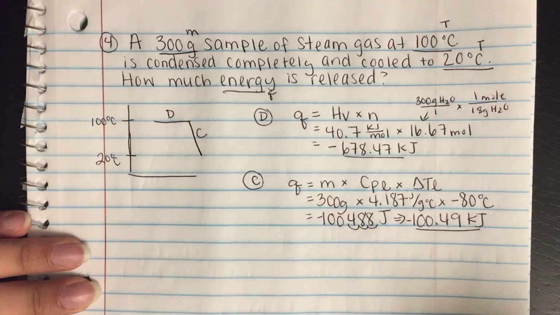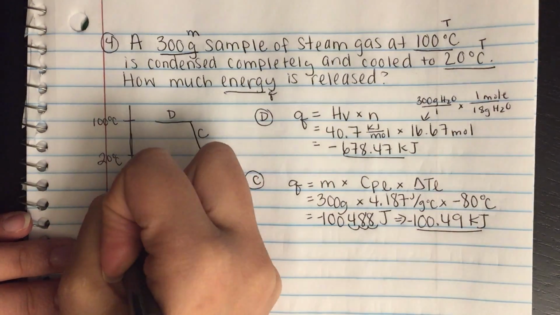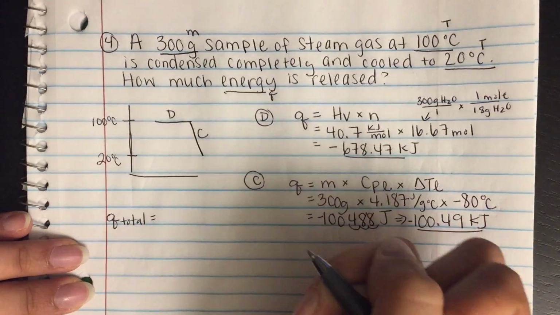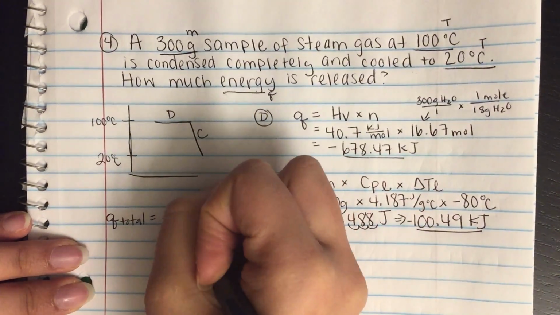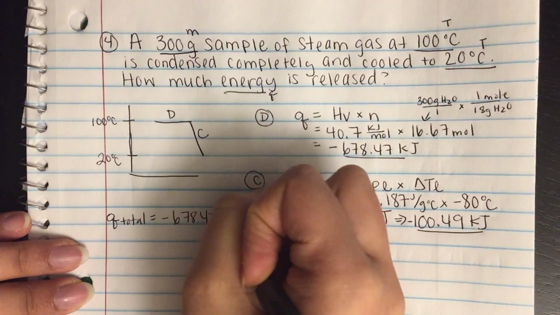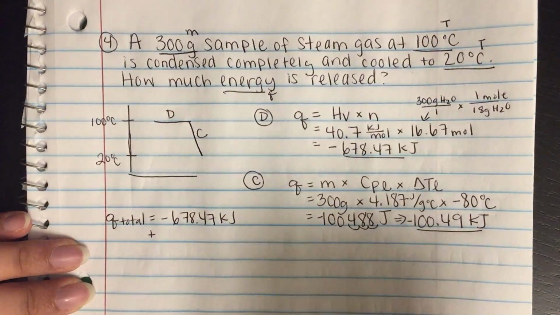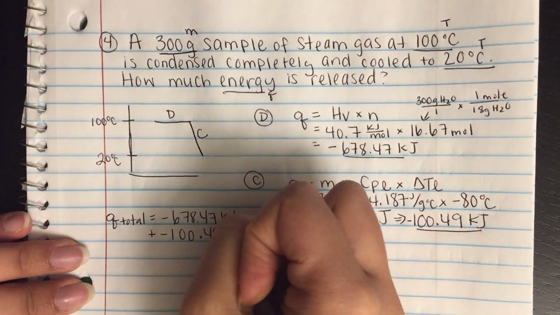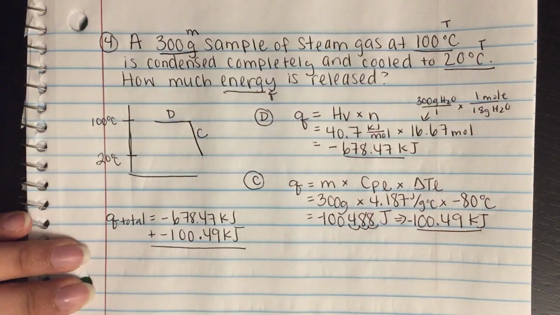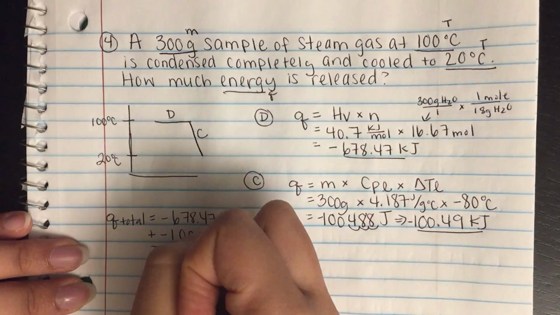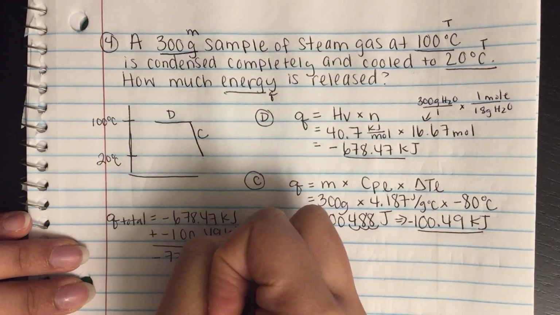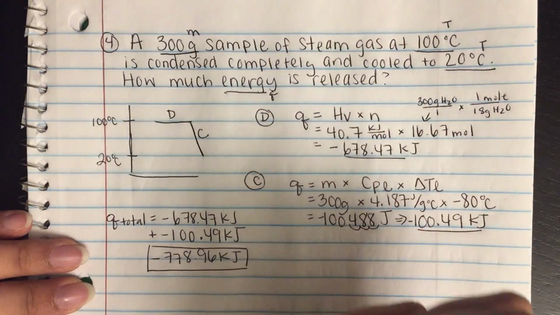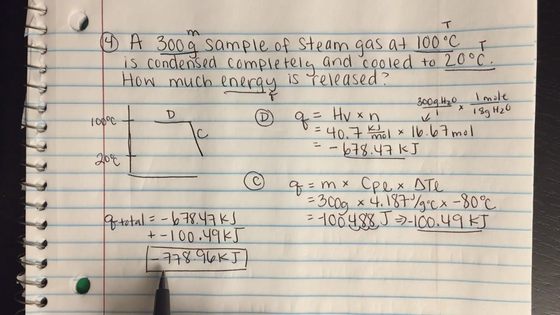I'm going to take my two Q's and add them together to get my Q total, which is negative 678.47 kilojoules plus my negative 100.49 kilojoules. If I add those together, I'm going to get negative 778.96 kilojoules. And here is my negative answer.